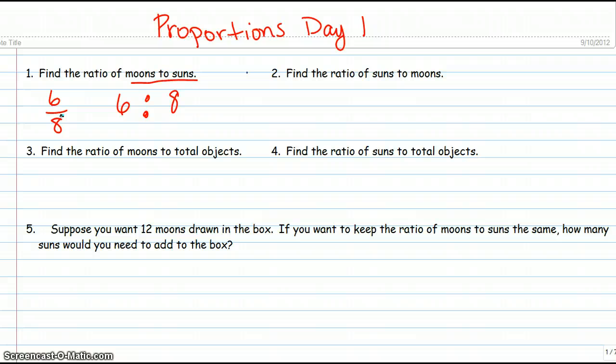Now we find the ratio of suns to moons. Well, there were 8 suns and 6 moons. So the ratio is 8 to 6, or 8 divided by 6. See, these are not the same because one is moons to suns and the other is suns to moons. So you have to make sure you put the numbers in the right places.